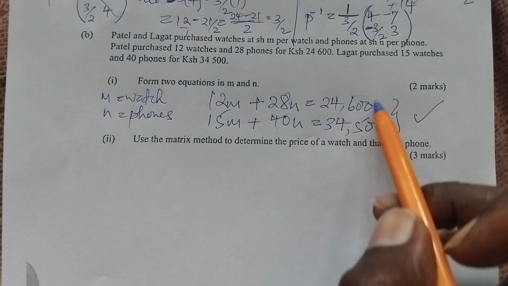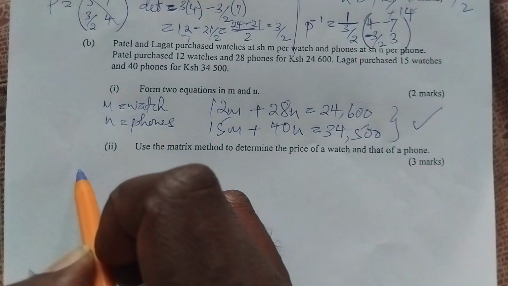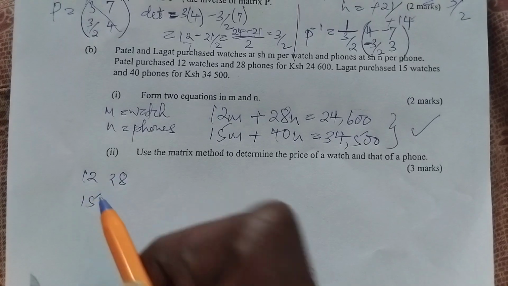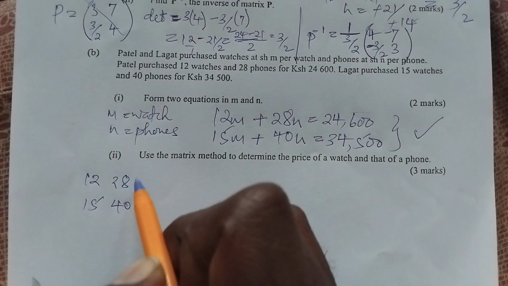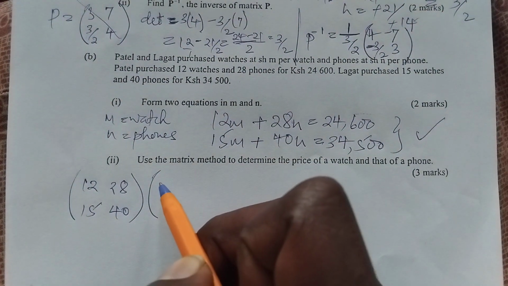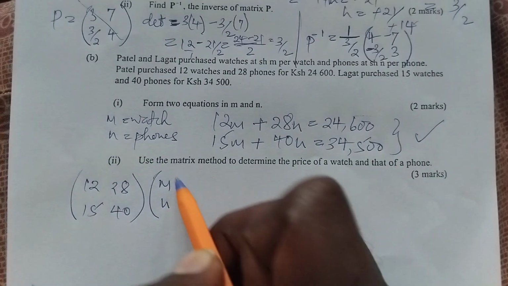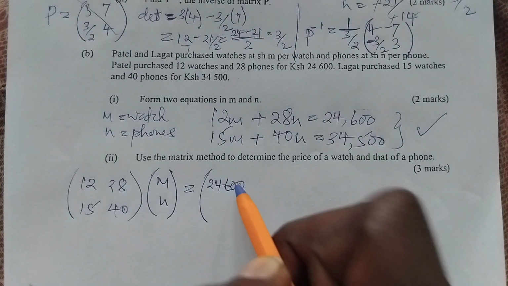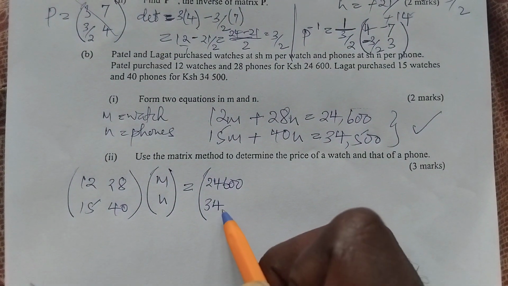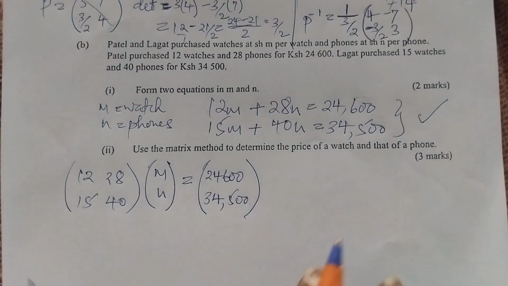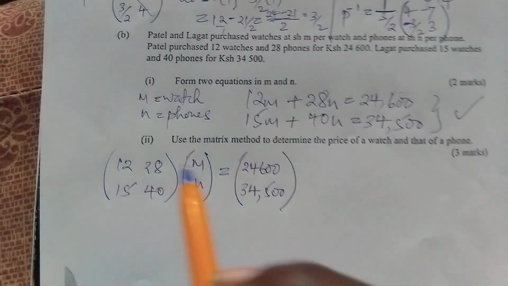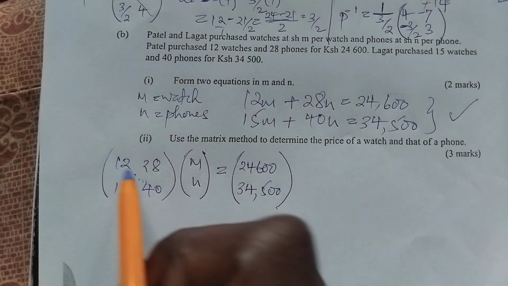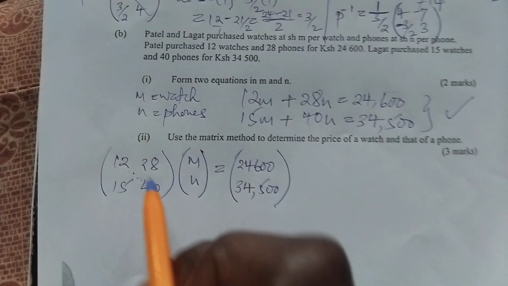So we can write this in terms of matrix. So we have 12, 28, 15, 40, then multiply by M, N, which will give you 24,600, 34,500. So you start by finding the determinant of this matrix, which eventually we shall use to get the inverse.